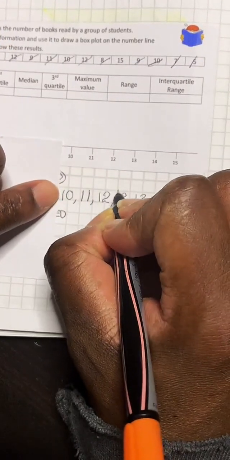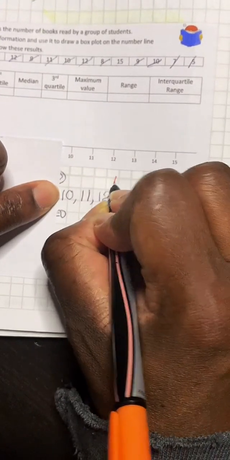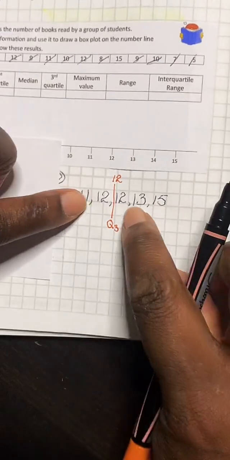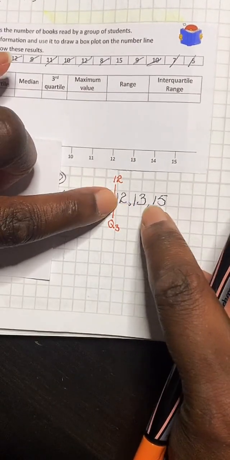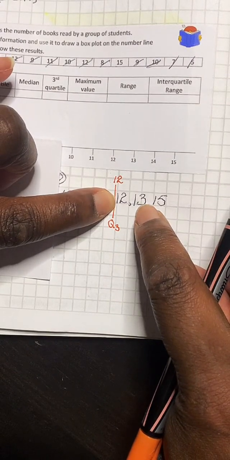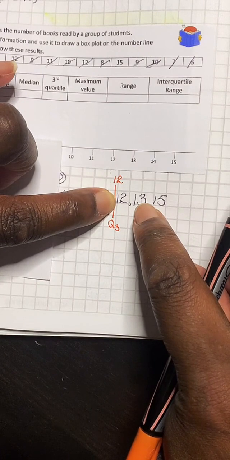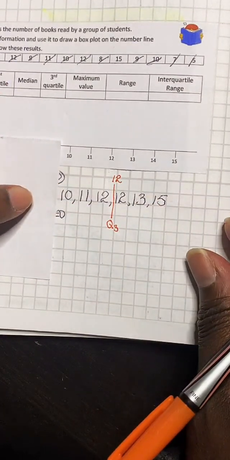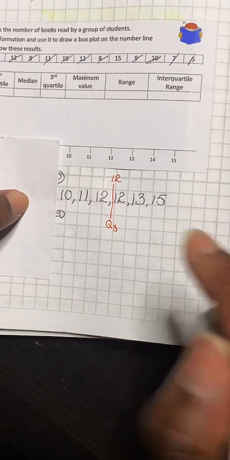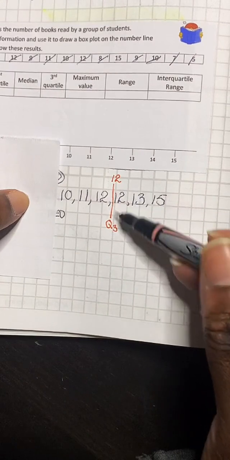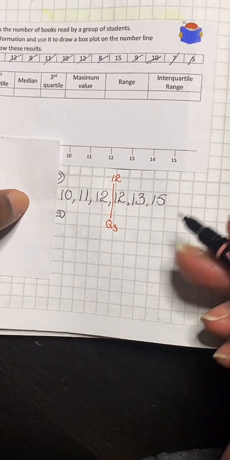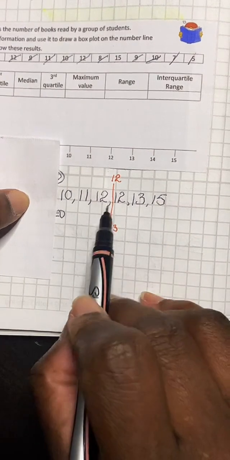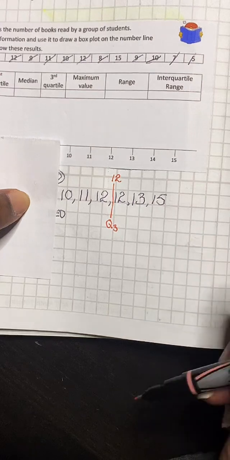Okay, so you can't get in between itself. So my Q3 is going to be 12. It's only 12.5 if it was between 12 and 13. Between 12 and 13 will be 12.5. But between 12 and 12, it's just going to be 12. Okay? When it's the same number, then whatever Q1 or Q3 will be that number. Makes sense? All right, good. Because you could add them up and divide by 2, but you're still going to get 12.